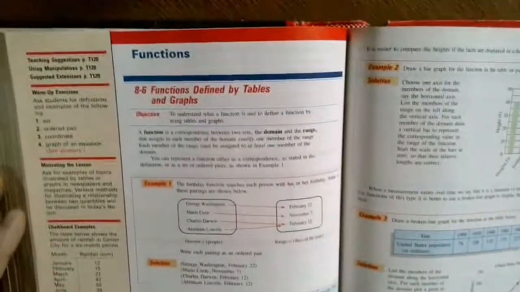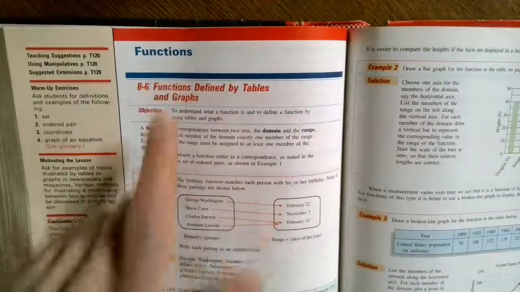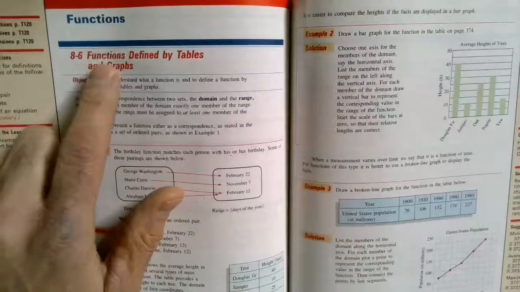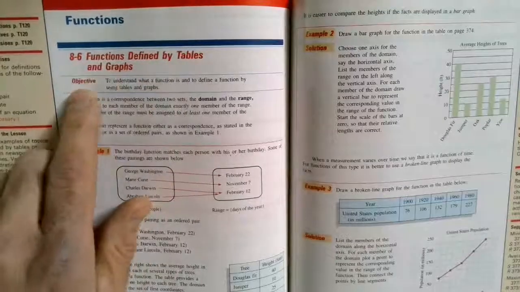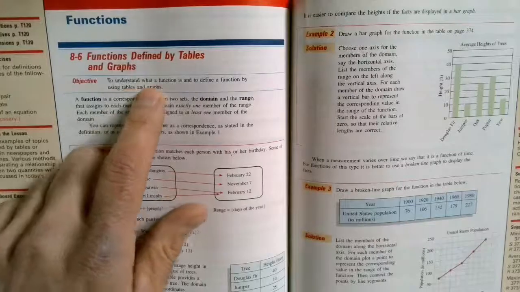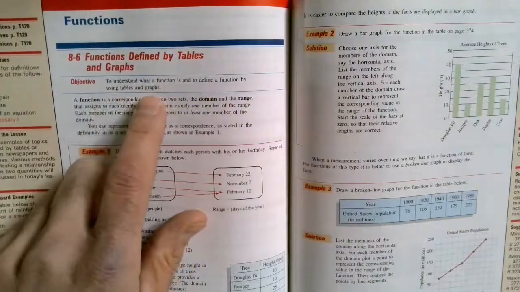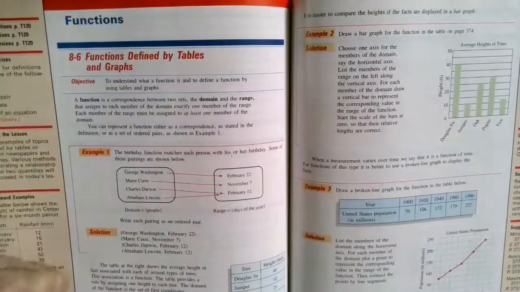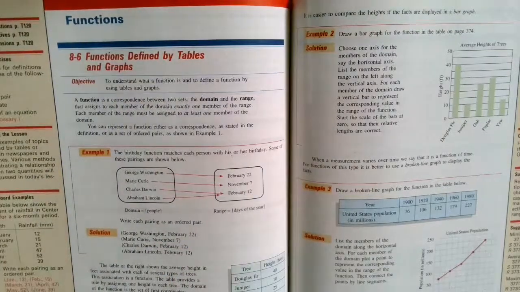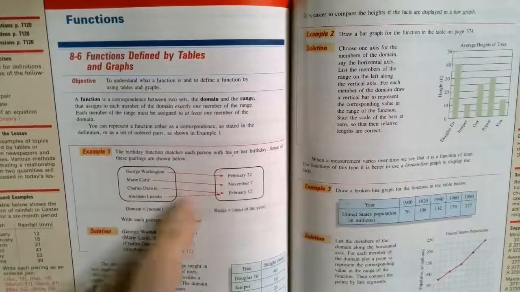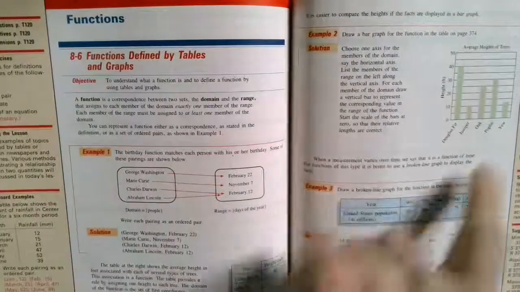This is the functions section, and we are going to start with lesson 8.6: Functions defined by tables and graphs. Objective: to understand what a function is and to define a function by using tables and graphs. So by the end of this lesson, you'll know what a function is and how to define it using stuff like this, or this, or this.